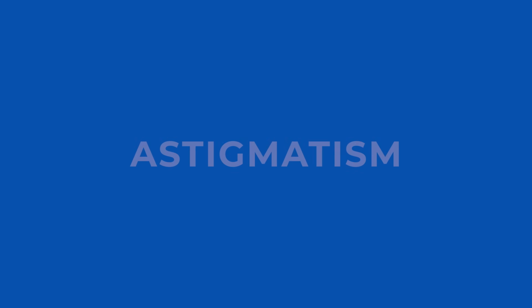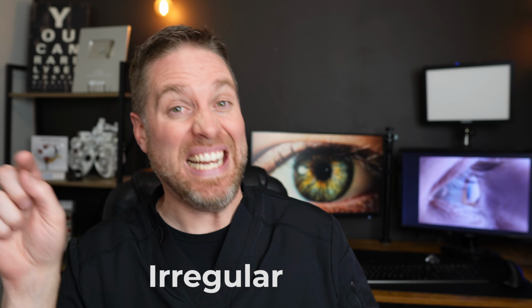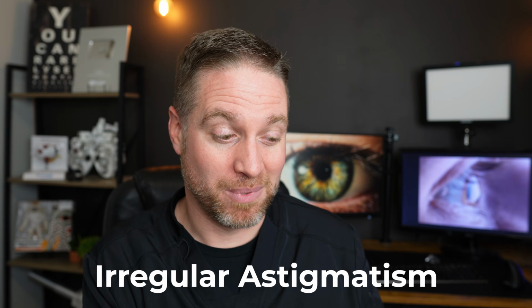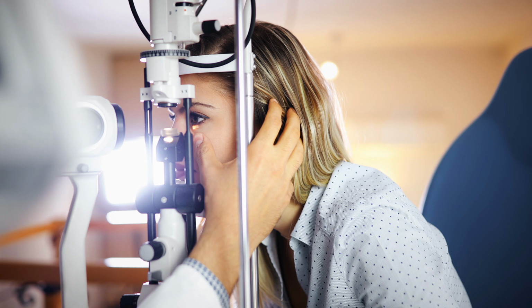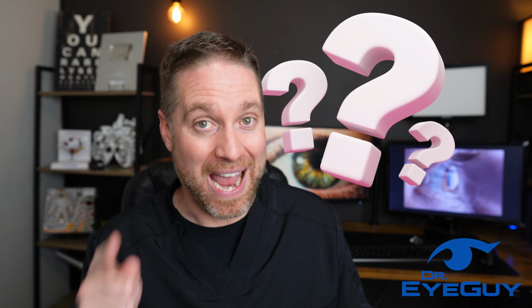So how do you know if your astigmatism is normal or regular? Astigmatism is fairly common, but there is a next level up called irregular astigmatism. It can actually cause worse visual blur, can be difficult to correct the vision and difficult to treat, and can sometimes slip under the radar during an eye exam. So what is this and how do you know if you have it?